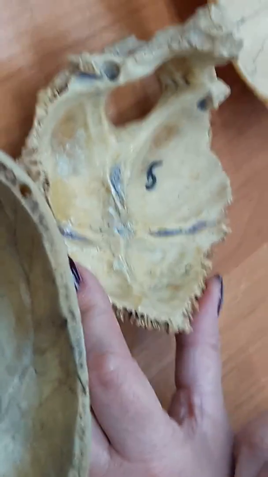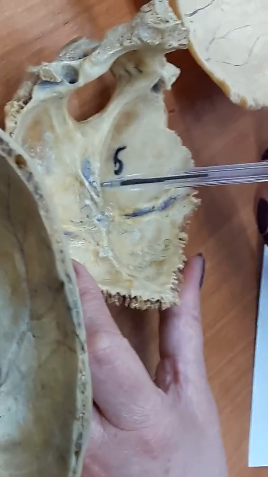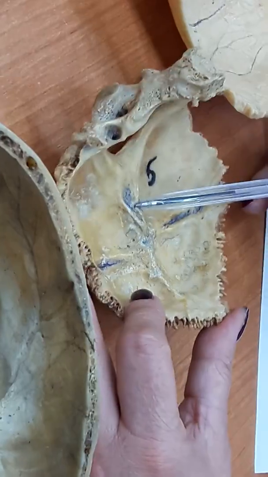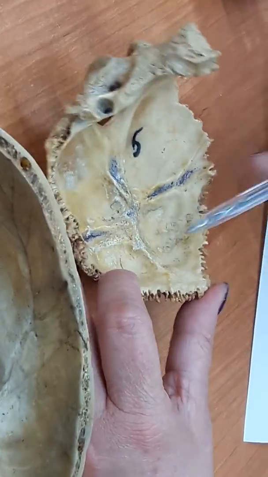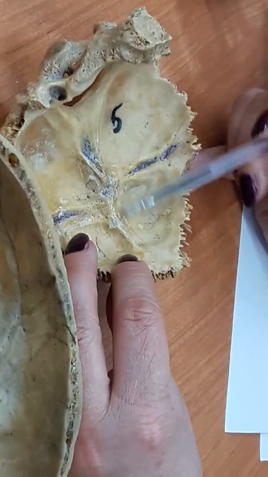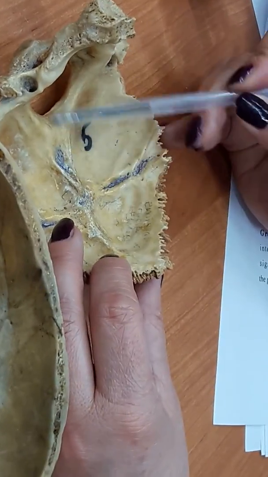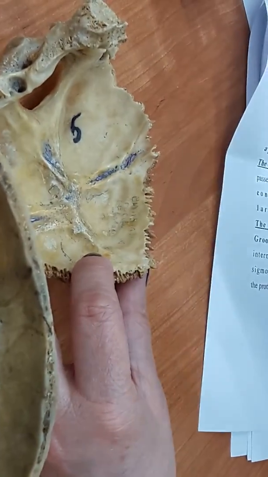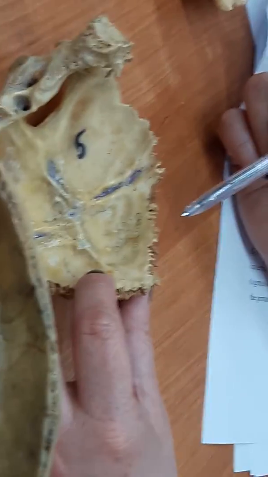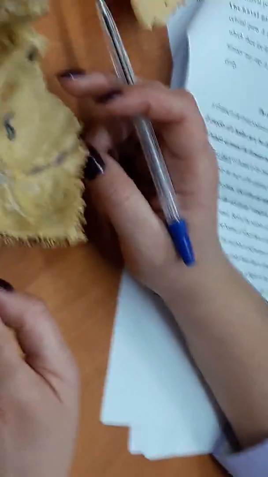This is the cruciform eminence, formed by the sulcus transversus, the groove of the superior sagittal sinus and the internal occipital crest altogether. Okay? Do you understand me? It's very hard.